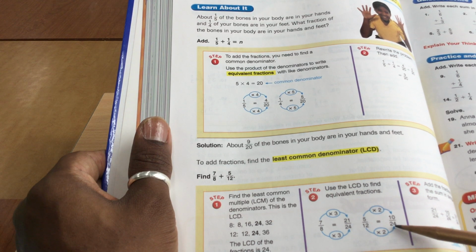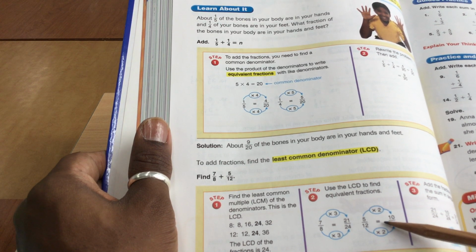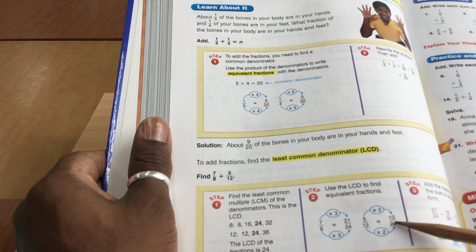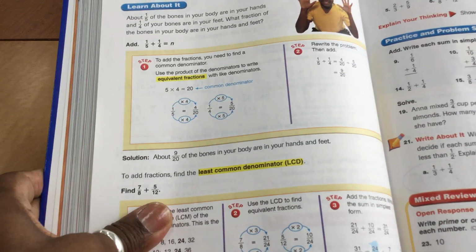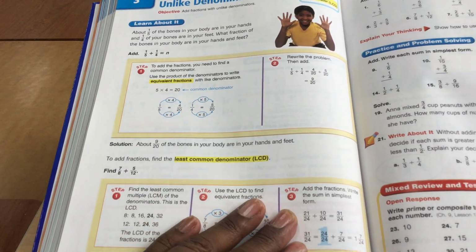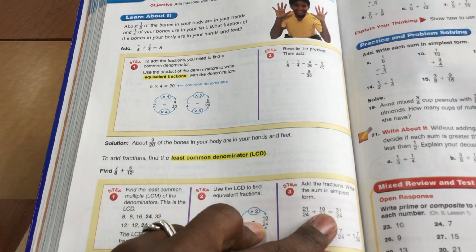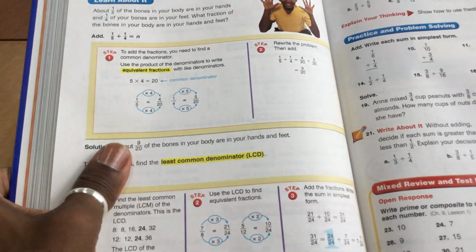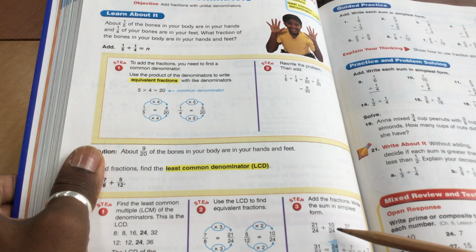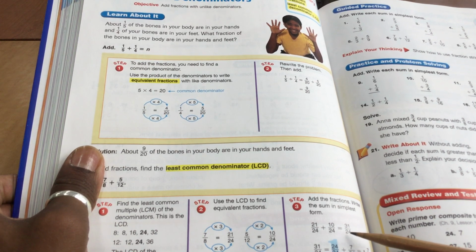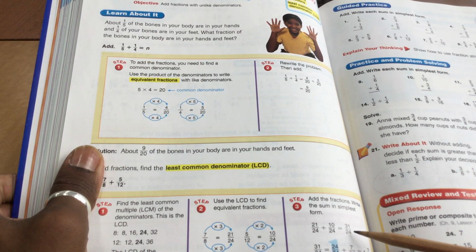12 times 2 equals 24. The equivalent fraction for 5/12 is 10 over 24. Now for step 3, we need to add the fractions. Write the sum or the answer in simplest form. 21 over 24 plus 10 over 24, that gives us 31 over 24.